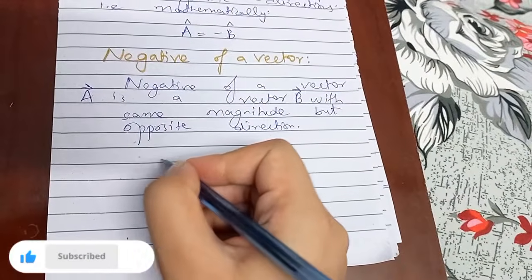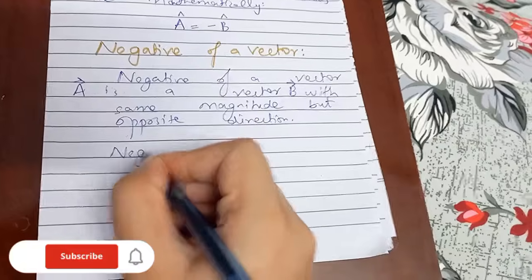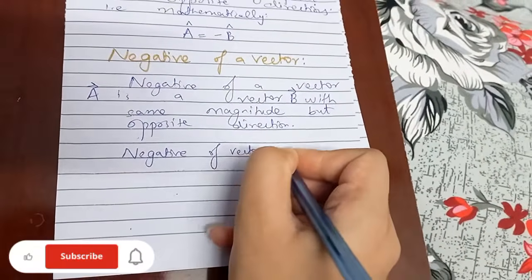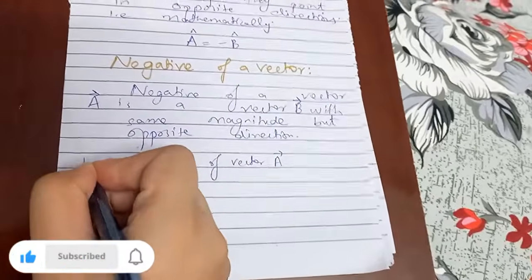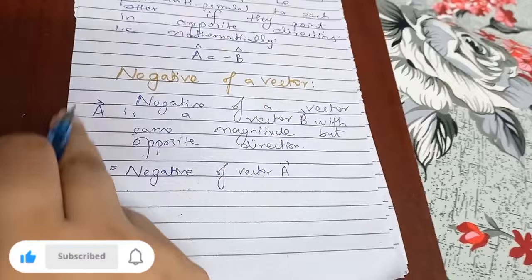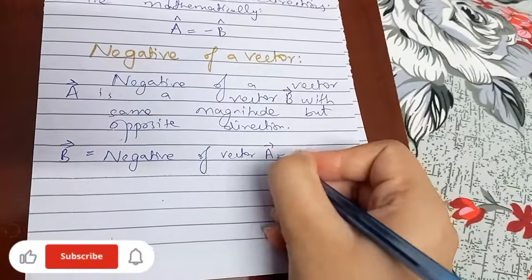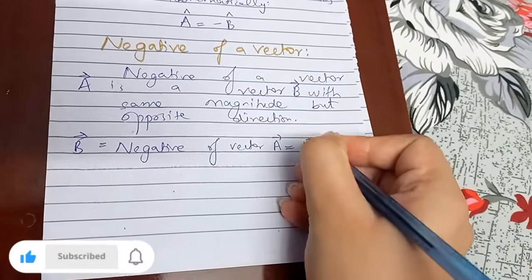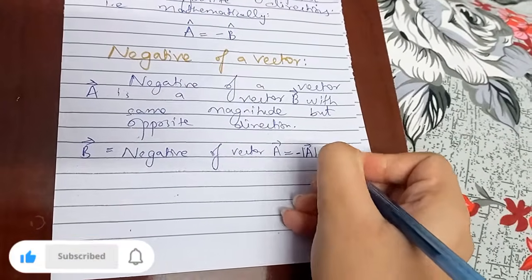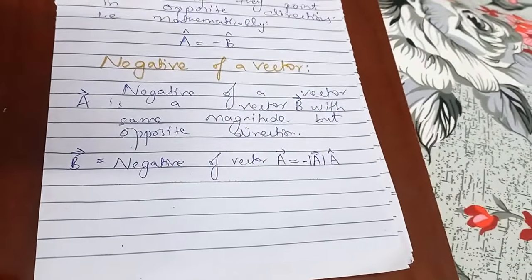So the negative of vector A is equal to B, which means it has the same magnitude as A but opposite direction, which means the negative unit vector.